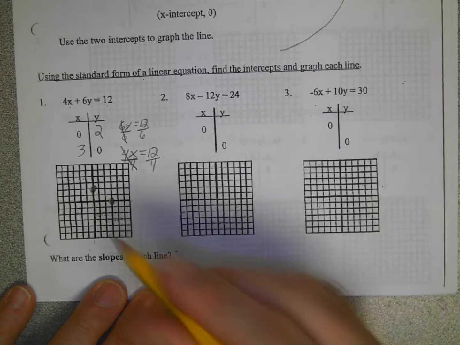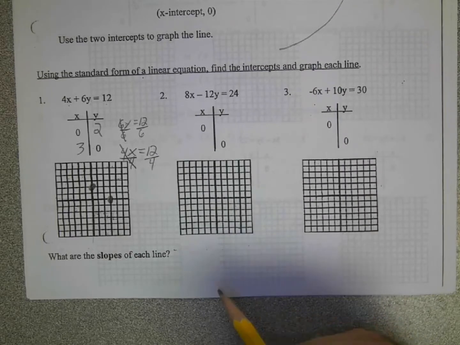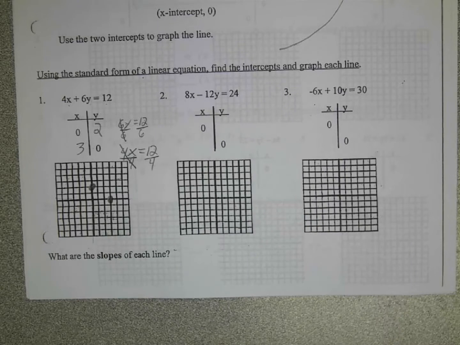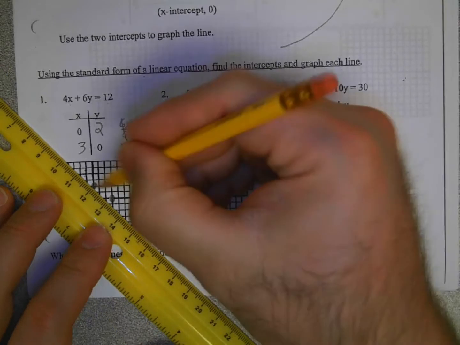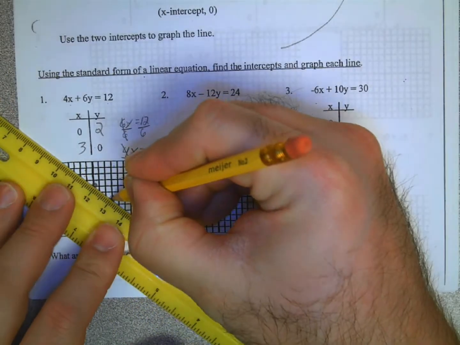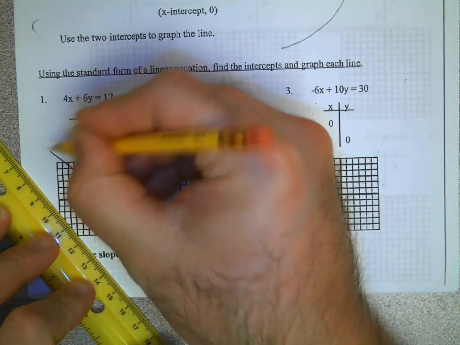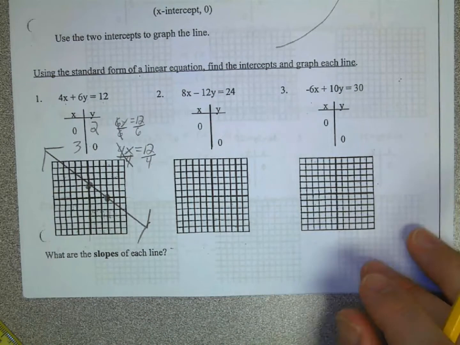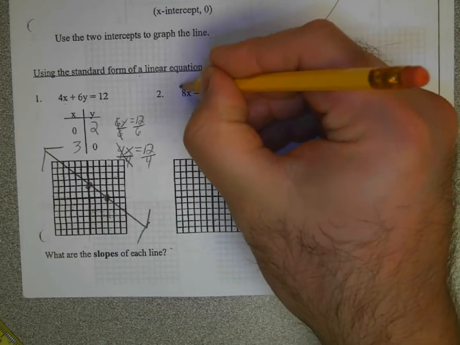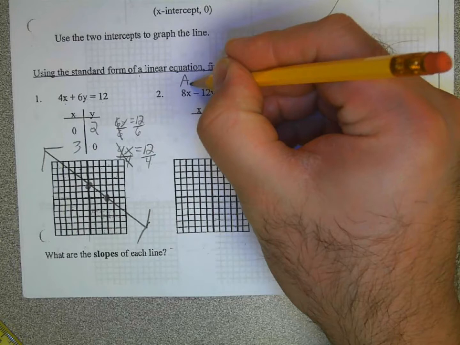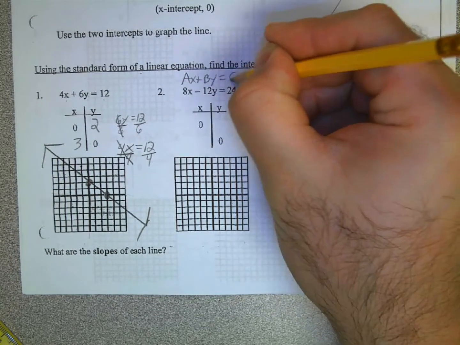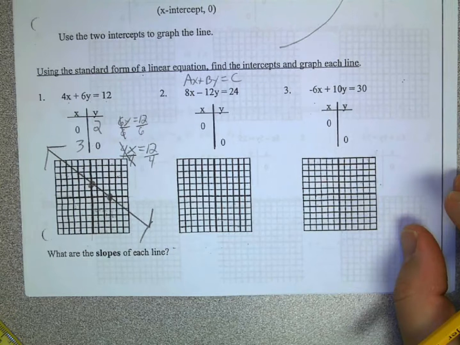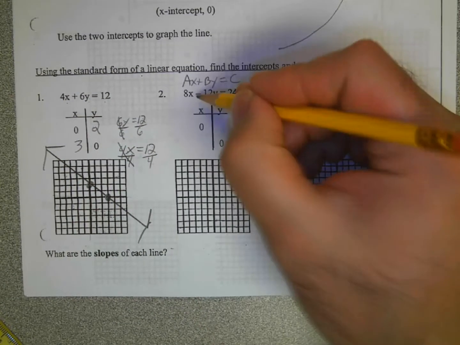So standard form pretty much lets us know where our line is going to cross the y-axis and the x-axis. If I use a ruler, I can draw my line from the standard form that I was given. Here is my a, 12 is my b, and y equals 24 was my c. So if x is 0, this is gone.